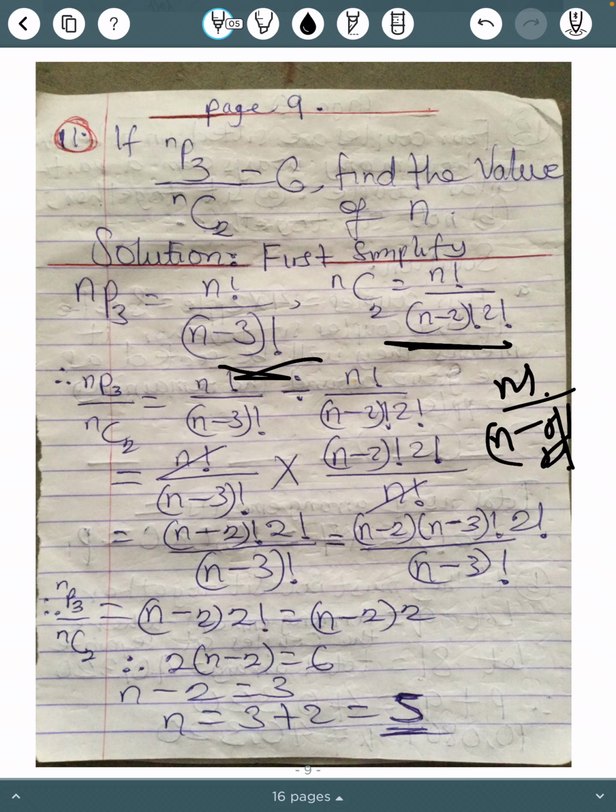So here, n permutation 3 will be this, then divided by n combination 2 will give you n factorial over n minus 3 factorial times, you know how we do fractions by switching the next fraction's denominator and numerator, n minus 2 factorial times 2 factorial over n factorial. So if you simplify very well, we cut n factorial here. So you have n minus 3 factorial here, n minus 2 factorial here, then 2 factorial. So your answer will be left with n minus 2 factorial times 2 factorial over n minus 3 factorial.